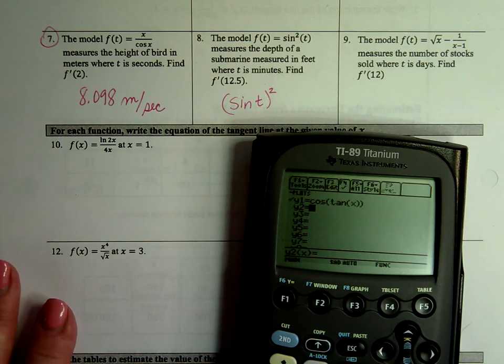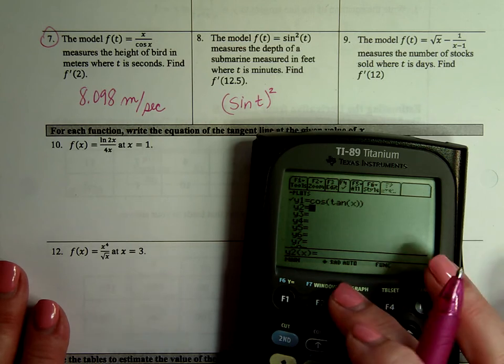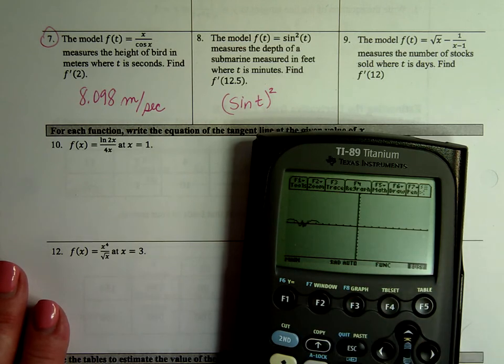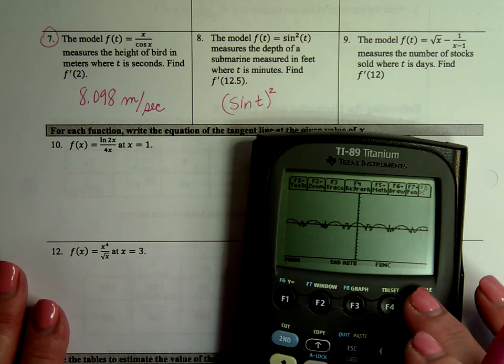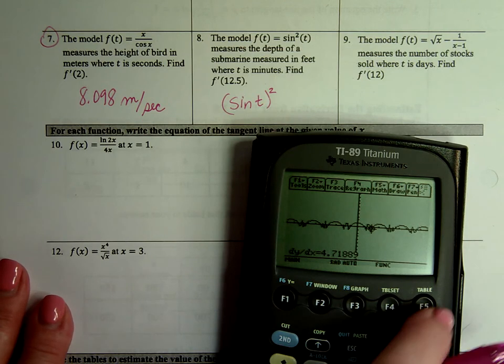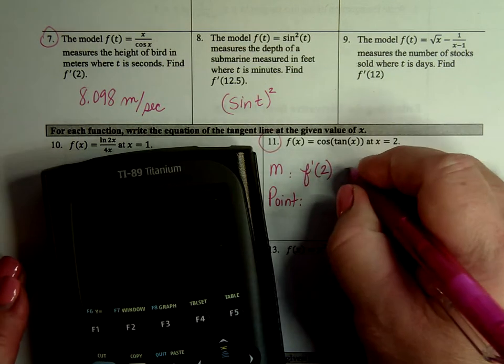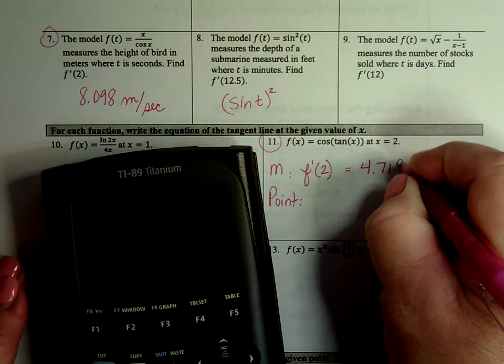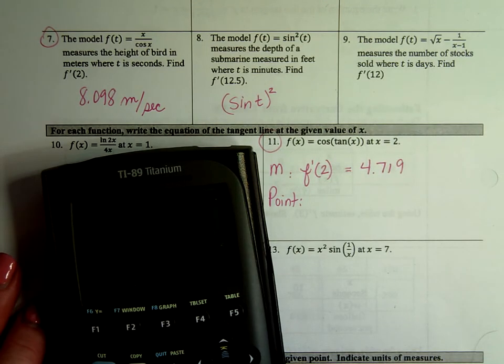Same thing, I want to know what the slope is. Do the same problems you've been doing. So I'm going to graph it. Busy. Kind of cool looking graph. And then I'm going to find the derivative. I want to know what the derivative is at 2. And it tells me 4.719. So my slope is 4.719. Totally gotten off the calculator. Is that good English or what?